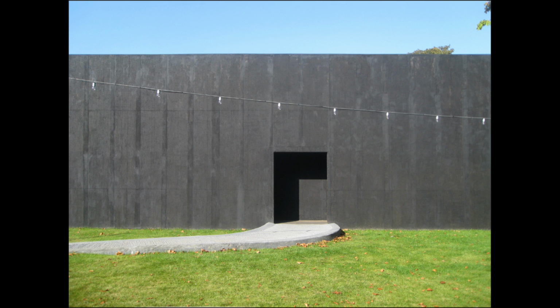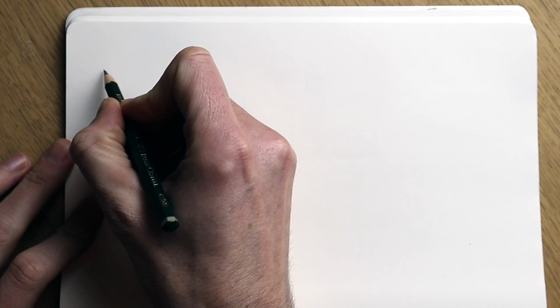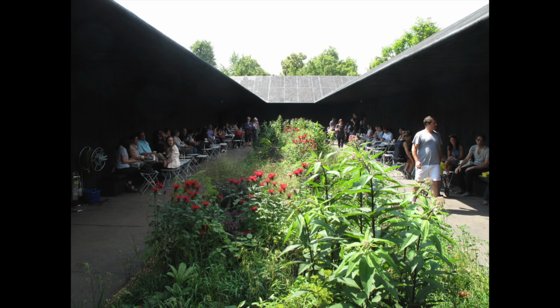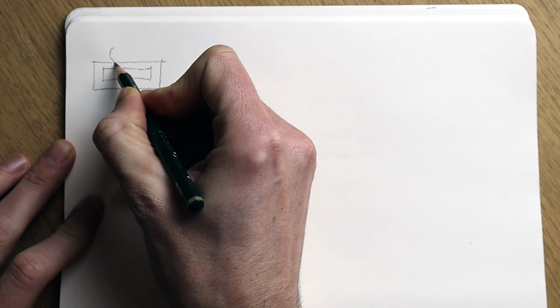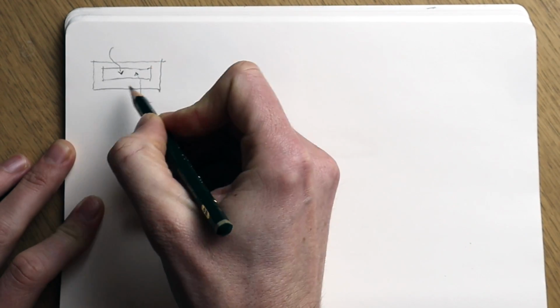So for this sketching session, I'm going to be looking at the Swiss architect Peter Zumthor's design for the Serpentine Pavilion. So time to get the sketchbook out and start drawing. The essence of this project is about making this courtyard space in here for visitors to enjoy.